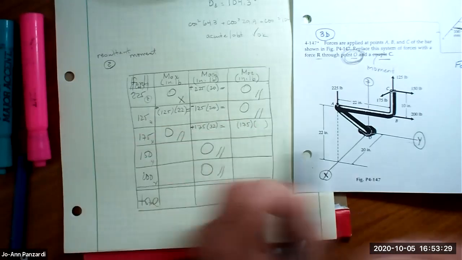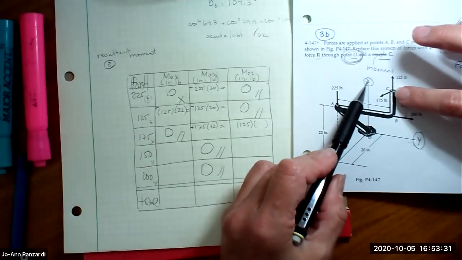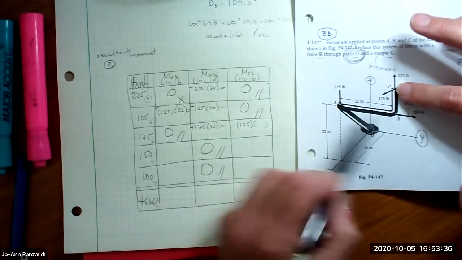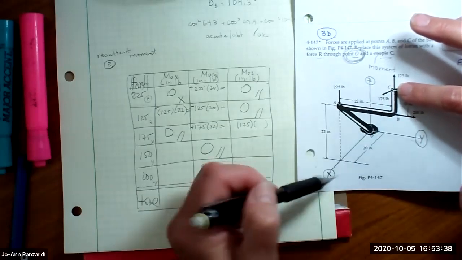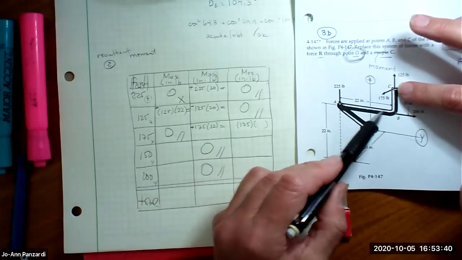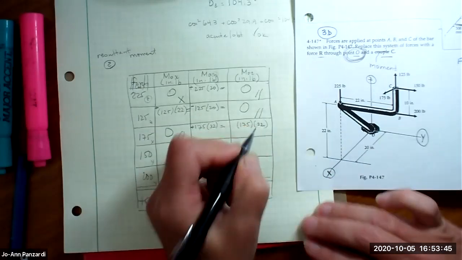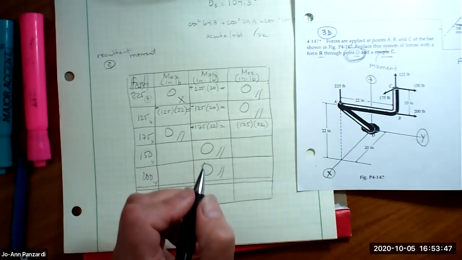175. I'm trying to now find the moment about the z of this 175. This point is right over the x-axis. If the force is in the x, I'm trying to find the moment in the z. The distance is in the y. It's 175 times 22. Fingers go in the direction of force. Palm goes towards z, negative.